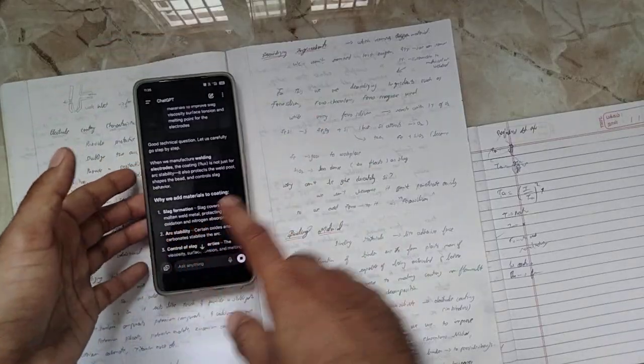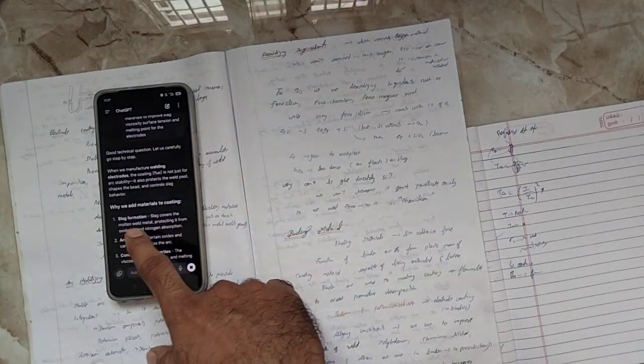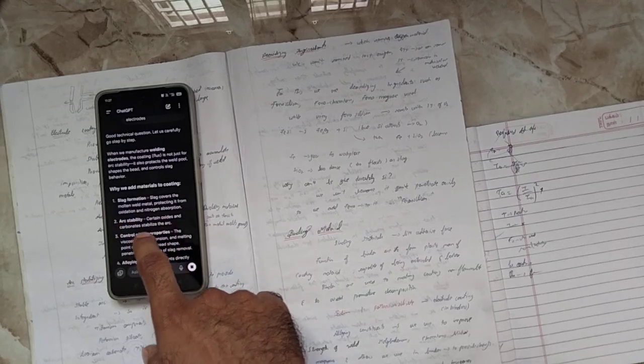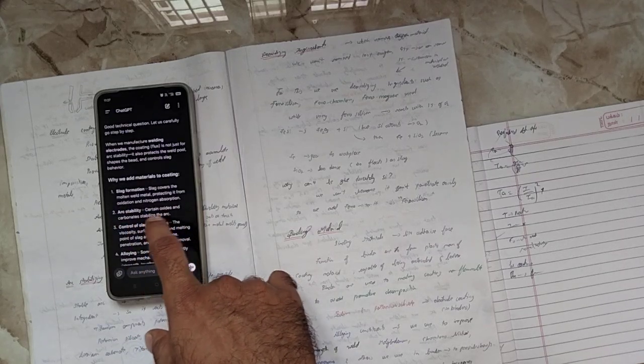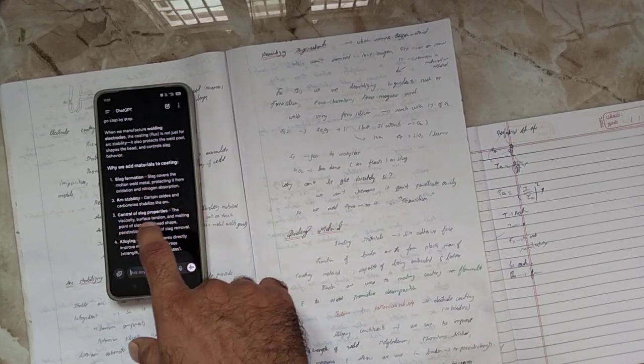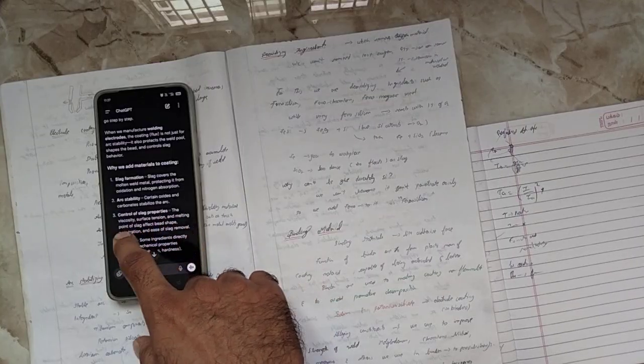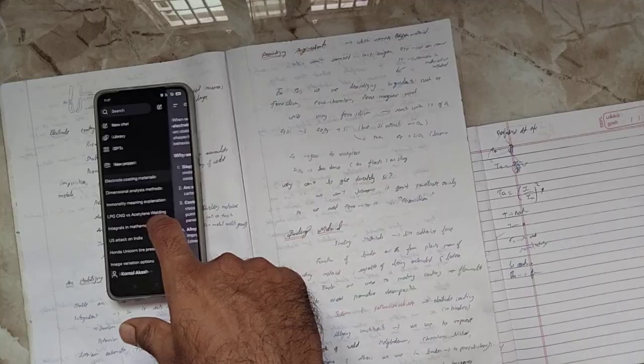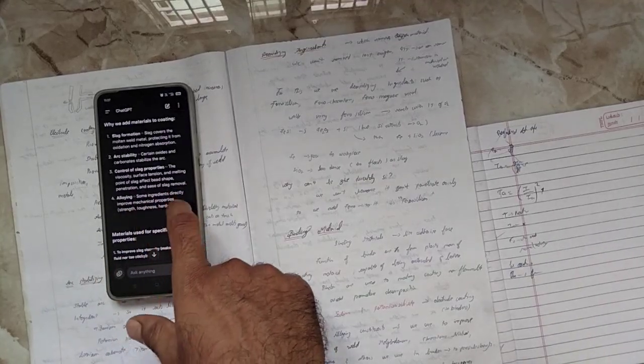Slag formation: the slag covers the molten metal and protects it from oxidation as well as nitrogen absorption. And arc stabilizers: certain oxides and carbonates stabilize the arc. Control of viscosity, surface tension and melting property of the slag is based on bead shape. According to the bead shape, each and everything is shown here. I think you're getting it.